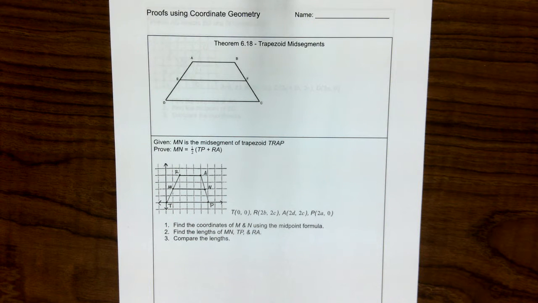Alrighty, guys. So we're on our last lesson for Unit 6. Today we're going to talk about proving things in the coordinate plane, so proofs using coordinate geometry.